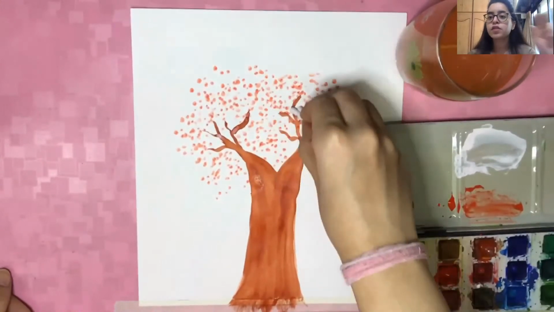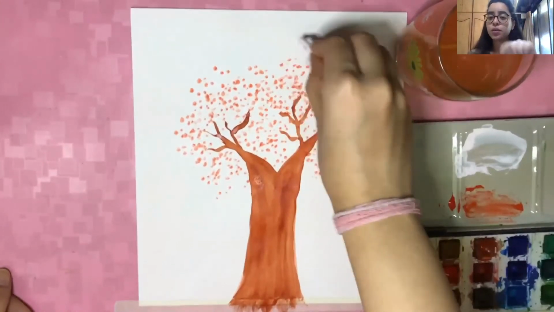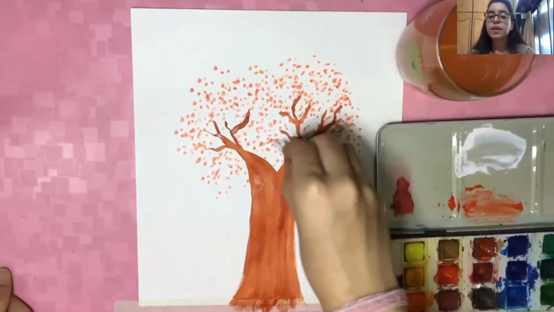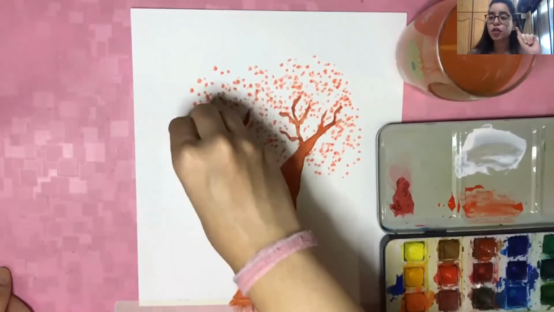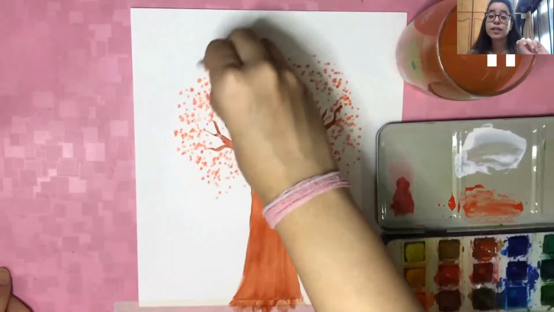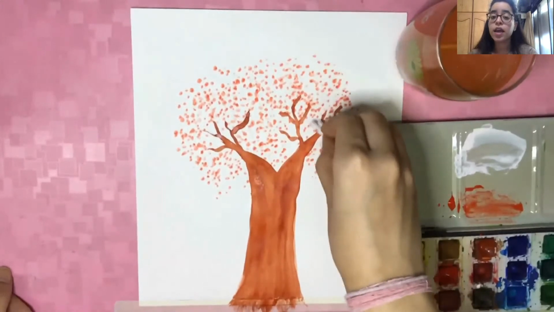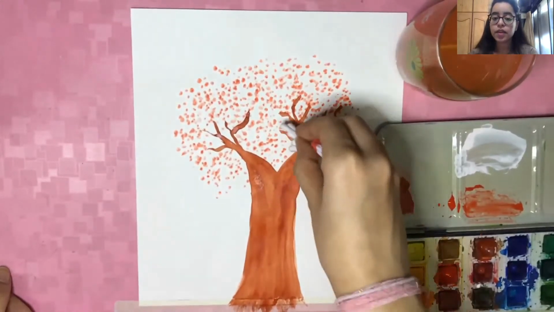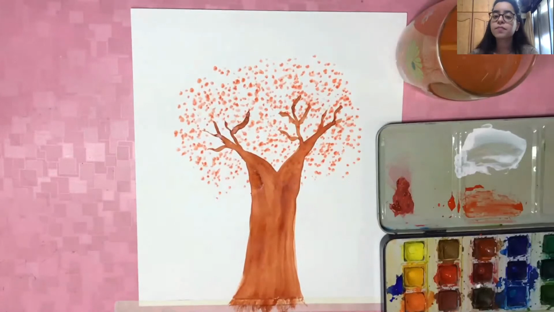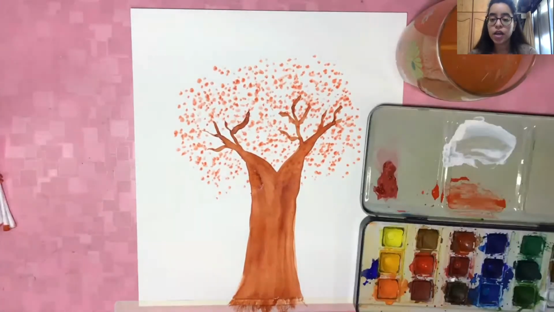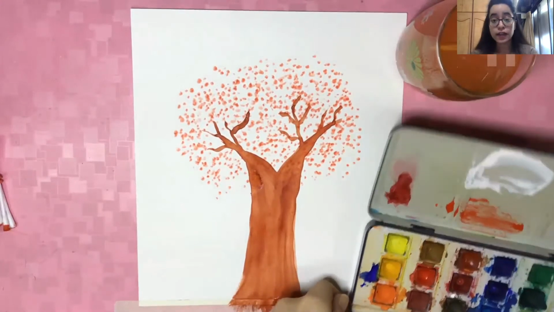If you don't have earbuds, you can quickly dip your fingers into the paint and start making small dots with your fingers only. And if you're not using paints, you can use your crayons and start making small dots all around the branches. Okay. So first we did the same with red color. And if you see any kind of gaps, just fill it nicely. Okay. Awesome.